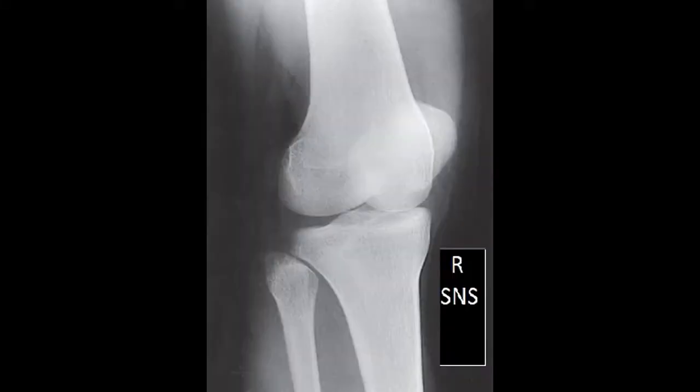Okay, the next image that I did was the AP oblique projection with medial rotation. You can tell by looking at this image that it's properly collimated. I have my marker on there. You can see a slight separation between the tibia and fibula at their proximal articulation, which makes sense because it's a knee.